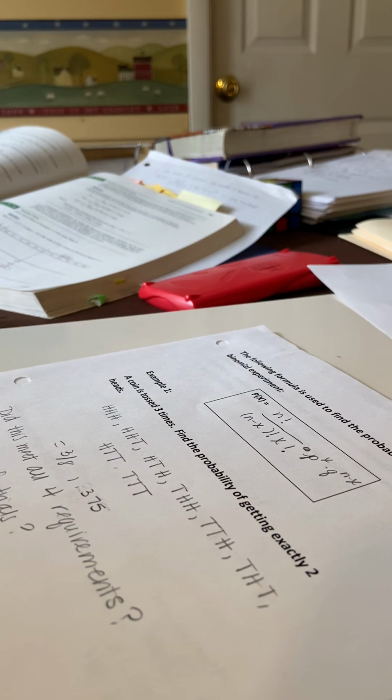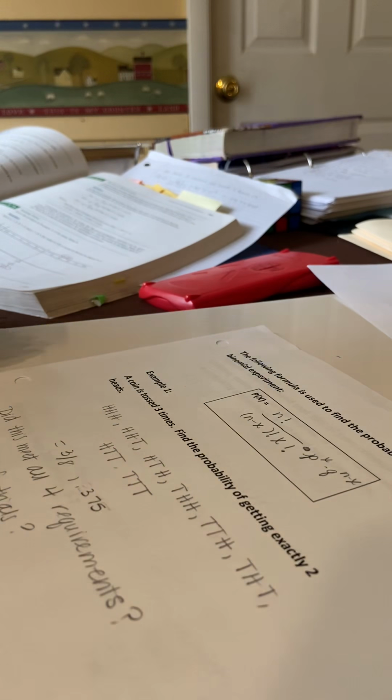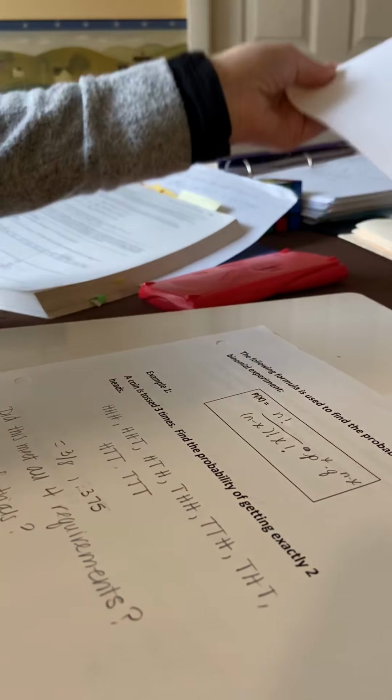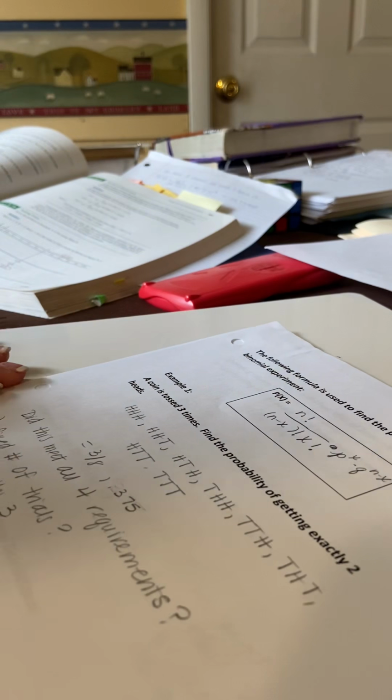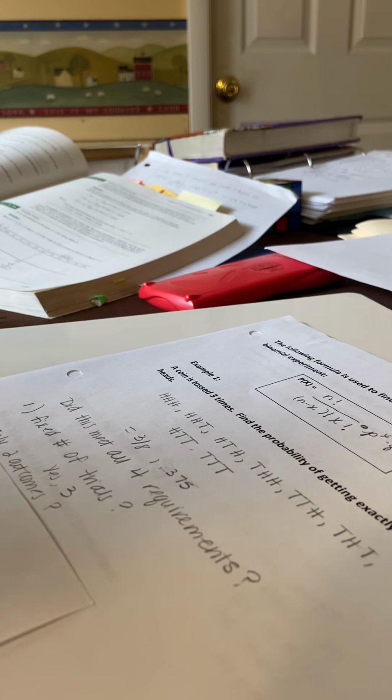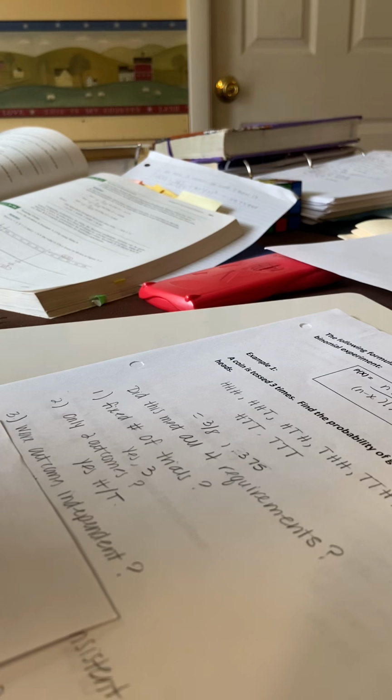And then I thought, well, I better check and make sure it meets all my 4 requirements to know that it is actually a binomial experiment. So was there a fixed amount of trials? Yes, there was exactly 3. Were there only 2 outcomes? Yes, you can only have heads or tails if I flip the coin. Were the outcomes independent?